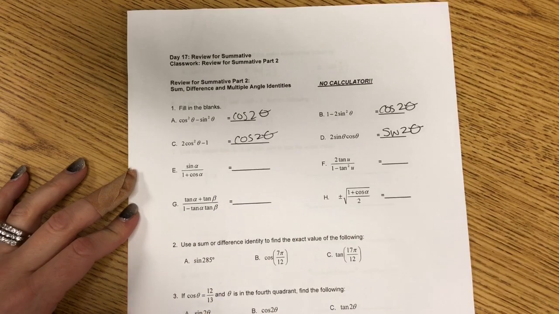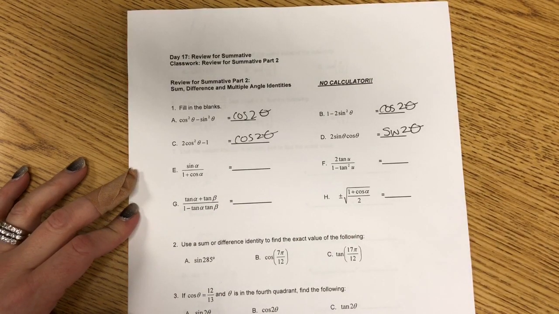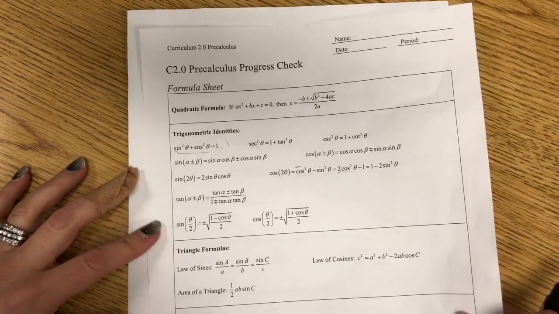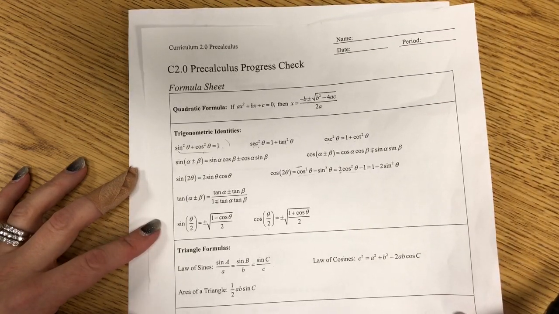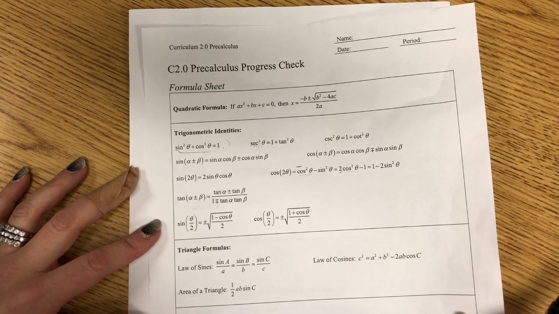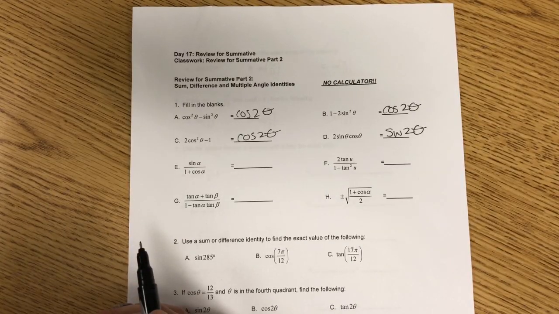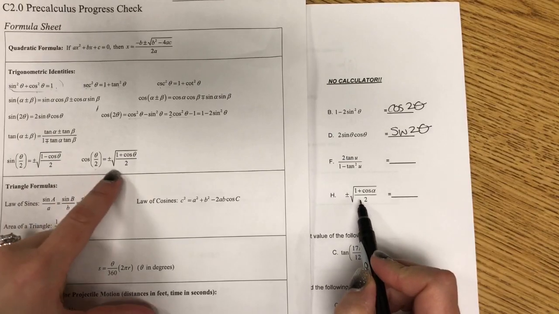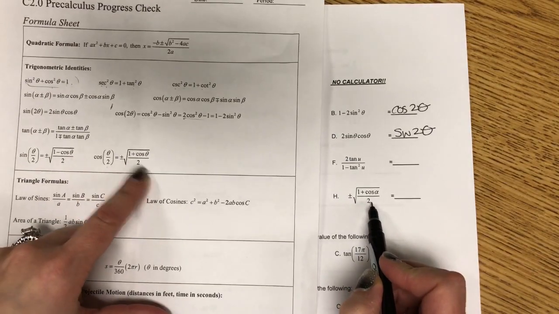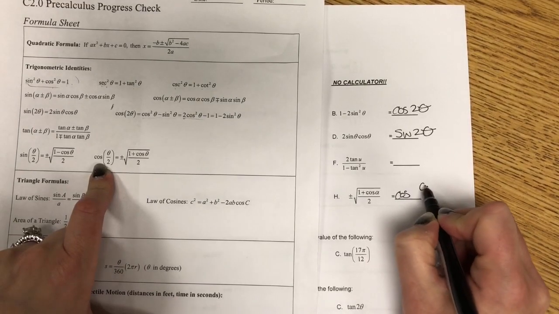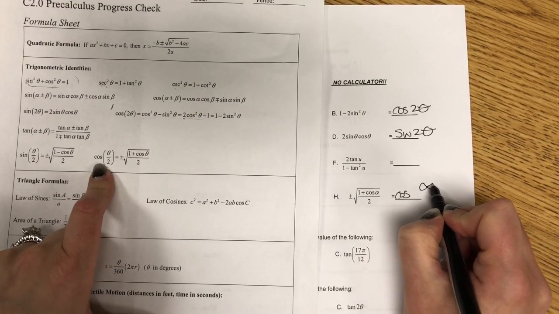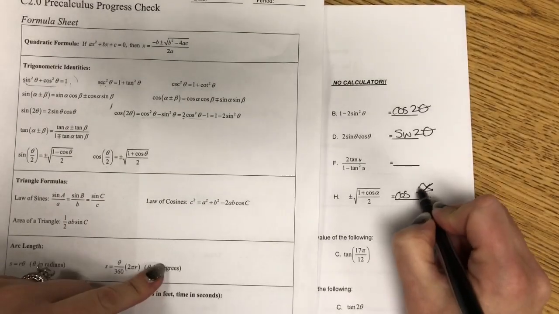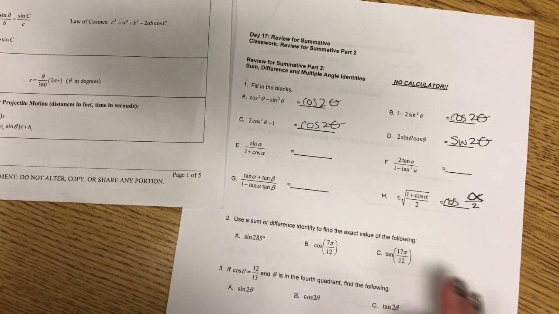Sine alpha over 1 plus cosine alpha. That's not here. At least not anywhere that I see it. So let me jump to one that I can see. Down here, the 1 plus cosine alpha over 2 is cosine of, oh, I gotta make it an alpha. Alpha over 2. And then let's figure out the others.